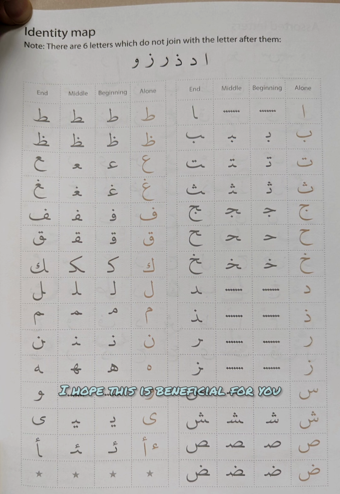I hope this is beneficial for you. Inshallah, we will have another lesson, lesson 3, and we will still talk about these letters, the Arabic letters that are found in the Quran.